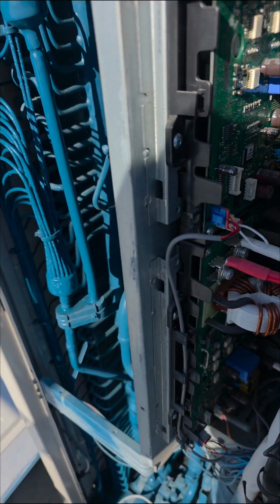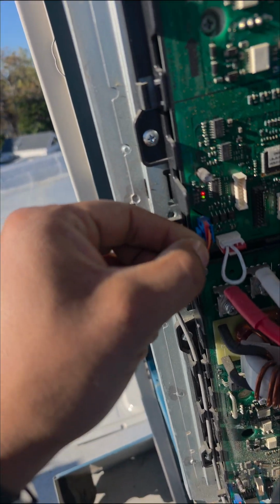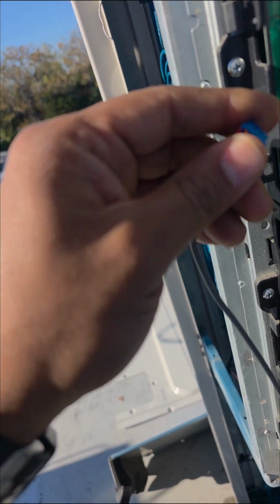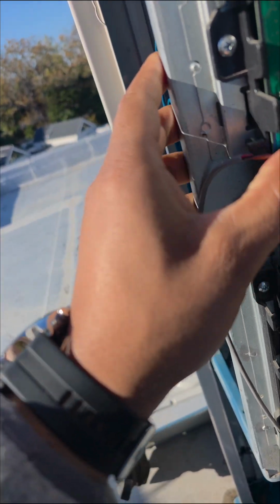Oh, wow. Did we catch something intermittently here? I touched this connector and the board switched off.